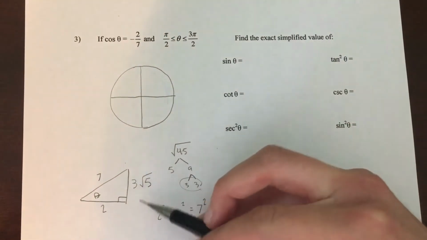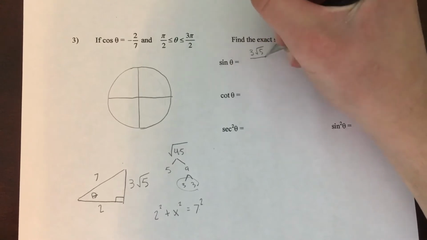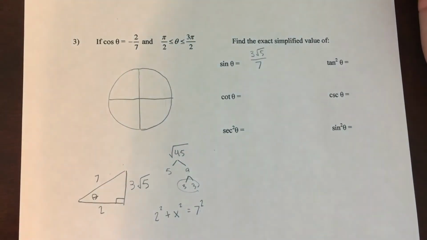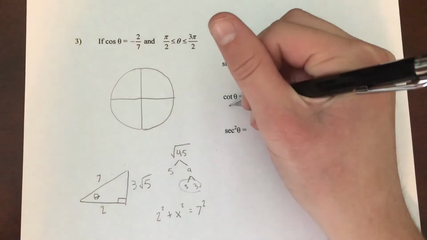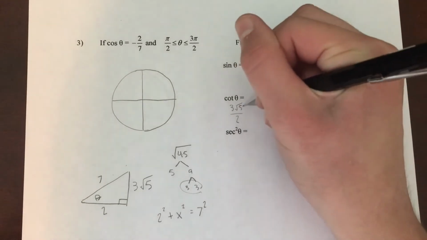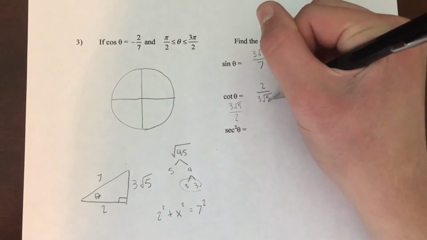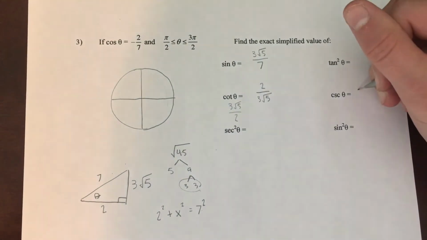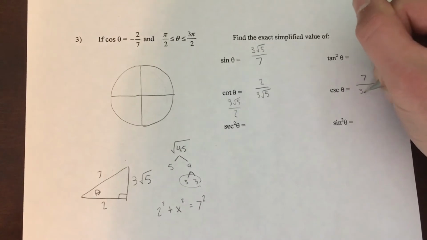Now we write what we know from this. We know that sine is 3 root 5 over 7. Cotangent is the opposite of tangent, which is 3 root 5 over 2. And now we take the reciprocal of that, which is 2 over 3 root 5. And then cosecant is the opposite of sine, so we can do 7 over 3 root 5.